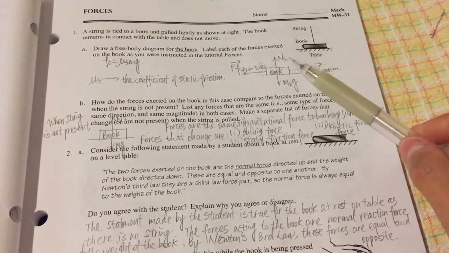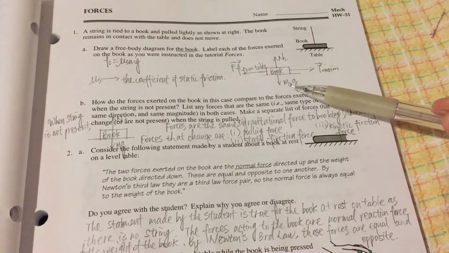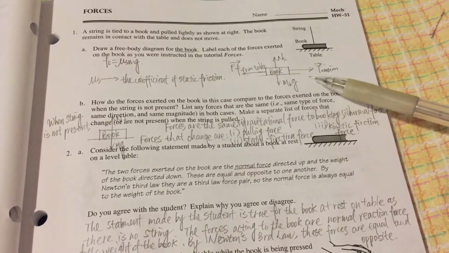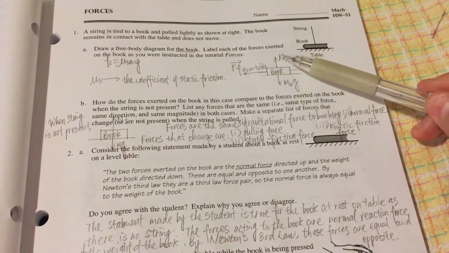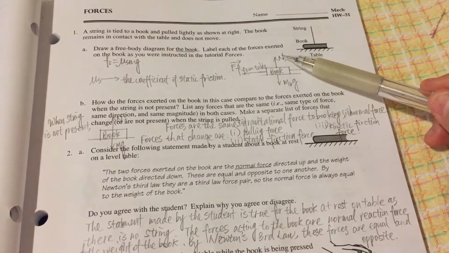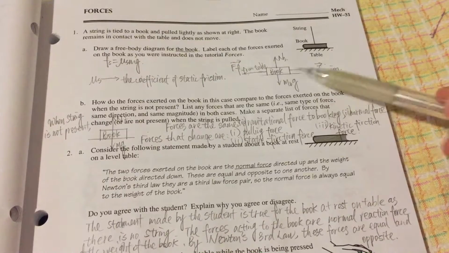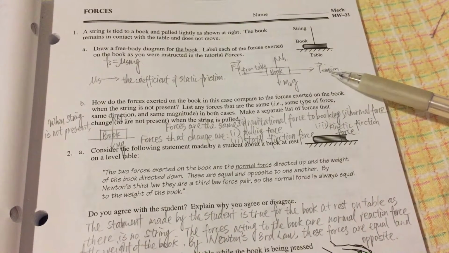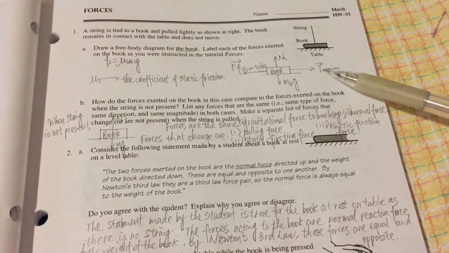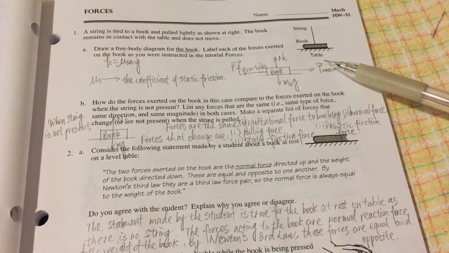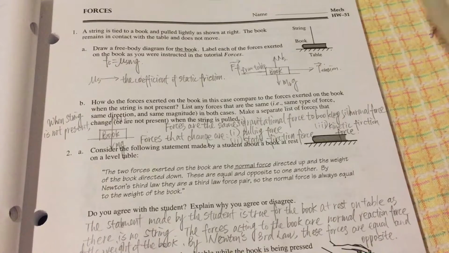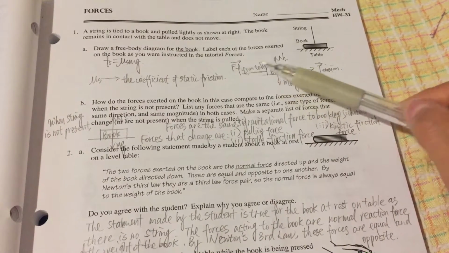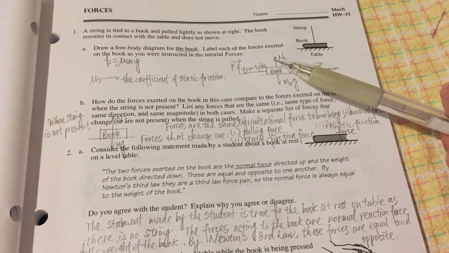For the first one, generally, there will be the weight of the book, which goes straight down, and the weight of the book will equal the mass of the book times gravity. In the opposite direction of the weight, there will be a normal force on the book, which is from the table. Because the string is pushed slightly to the right, the tension force directly goes to the right. And there will be a friction force, which is from the table, going in the opposite direction, which is left.